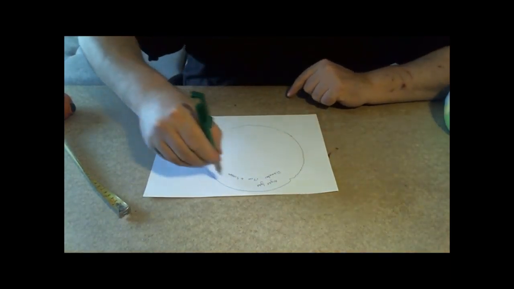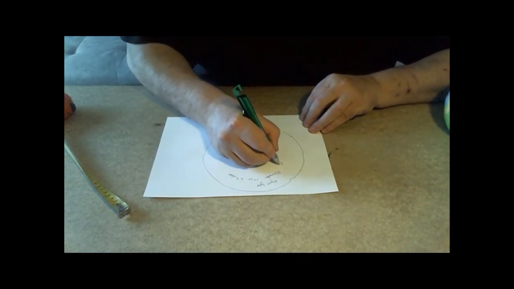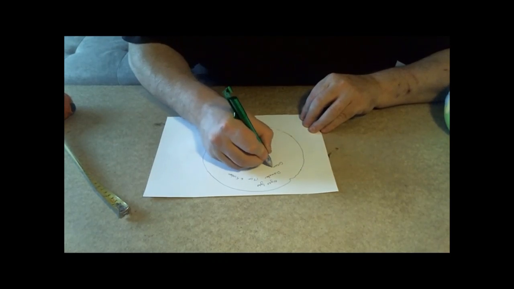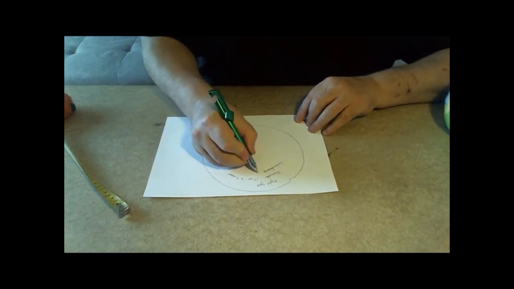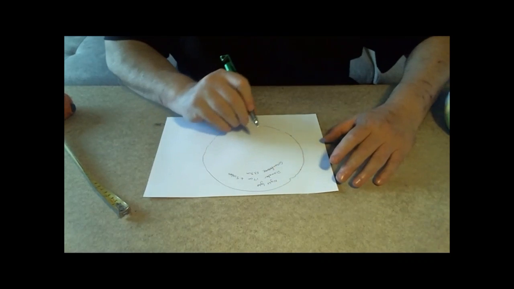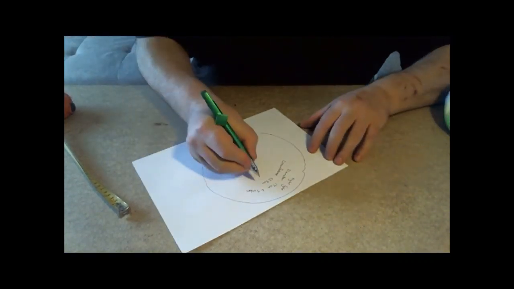The distance around the outside, what normally is called a perimeter, but for circles is called the circumference, I measured as 53.3 centimeters or 21 inches.